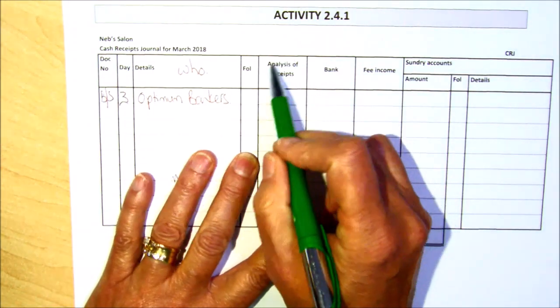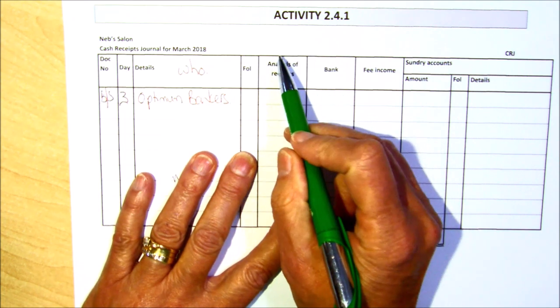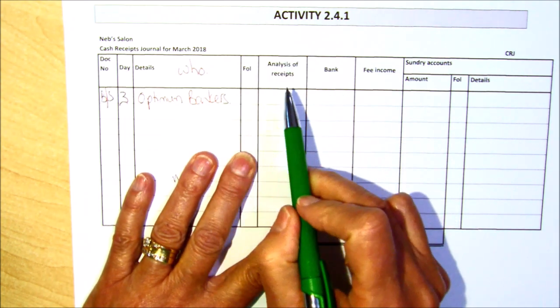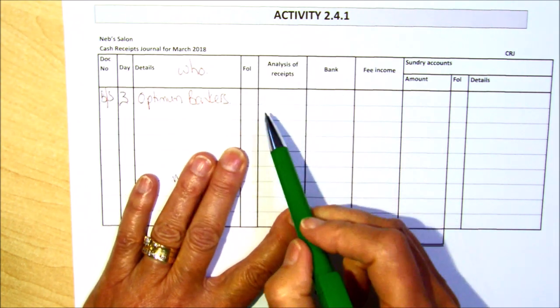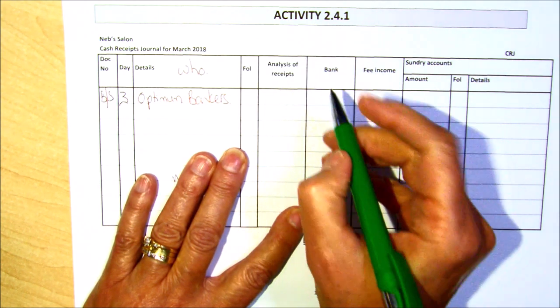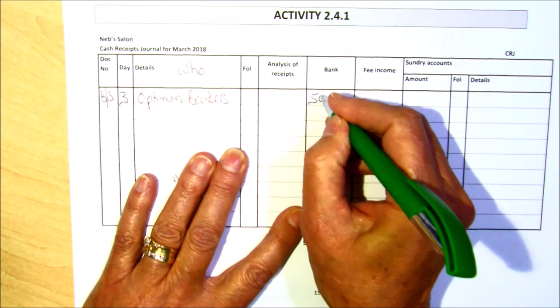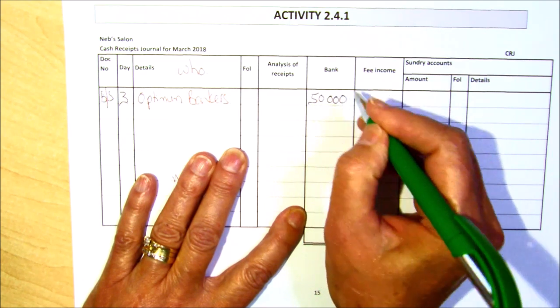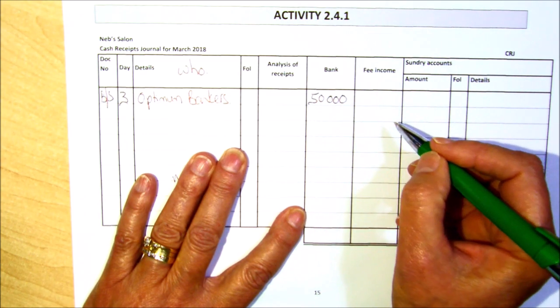Right, the analysis of receipts is like your till. So money that goes into a till, like if you were in the shop and they put the money in the till, you'd use the analysis. But in this case, the money was transferred directly into the bank account. So $50,000 in the bank.